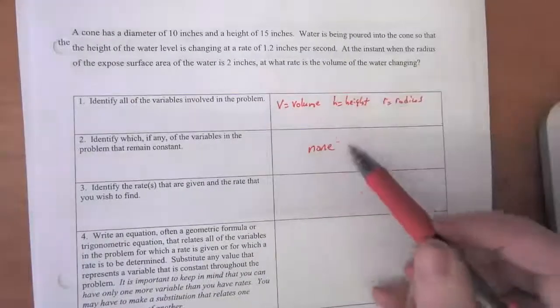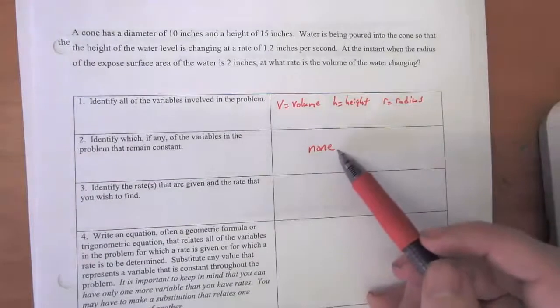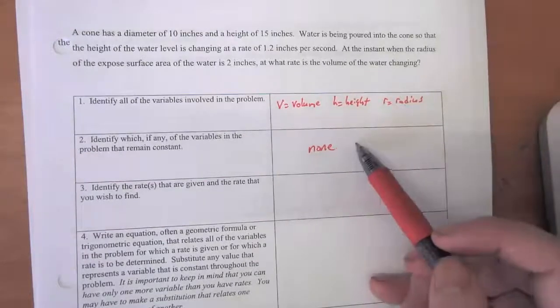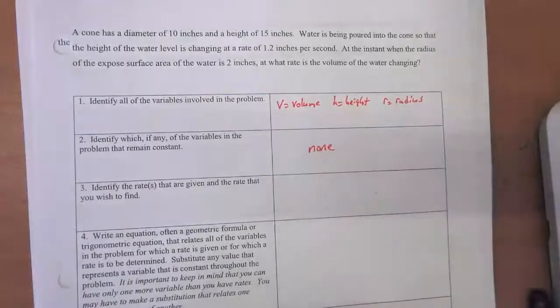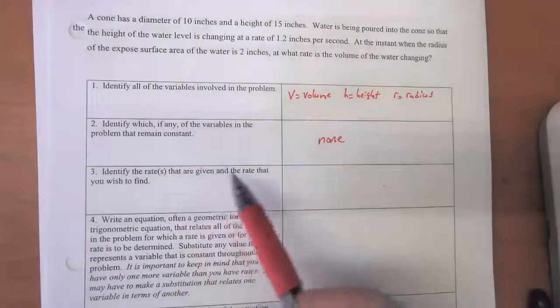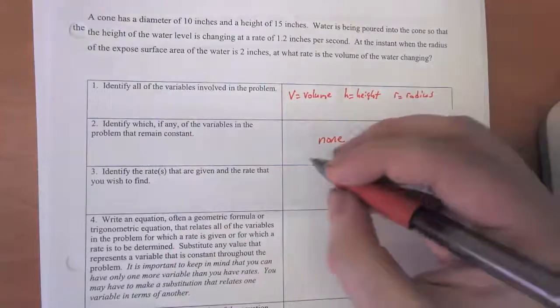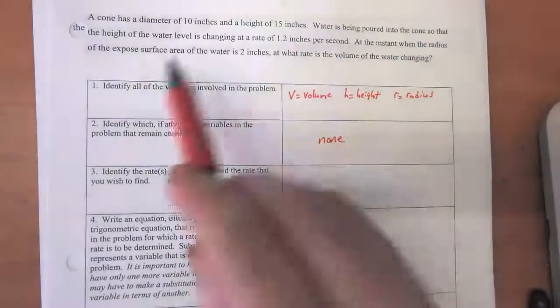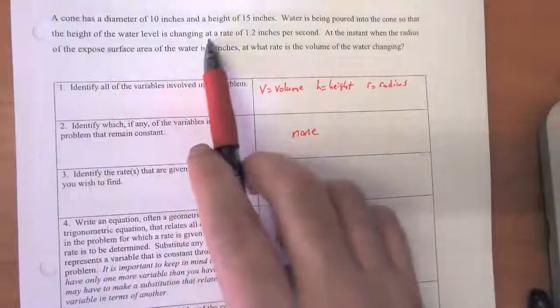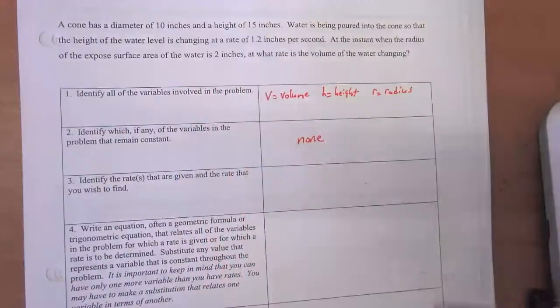So this is a little bit different from the last problem where we had a cylinder and the radius was staying constant, but this time the radius is changing. So this is going to make our lives a little bit more interesting. So what are the rates that are given and the rate that we wish to find? All right, so right now we are given that the height of the water level is changing at a rate of 1.2 inches per second.